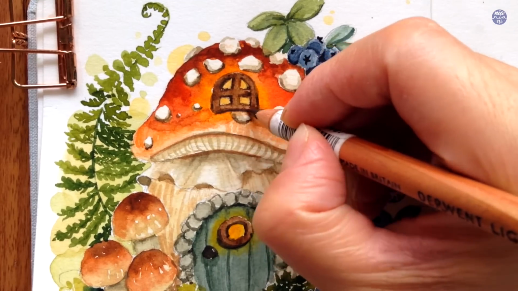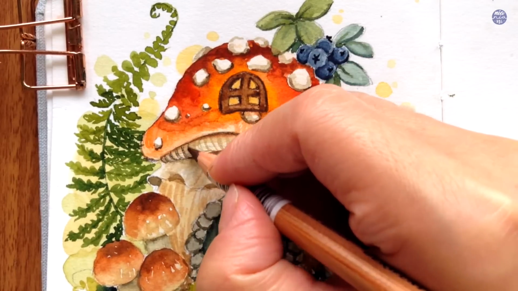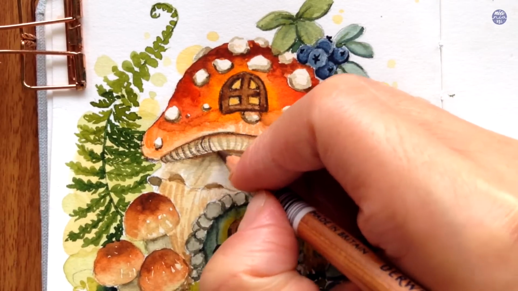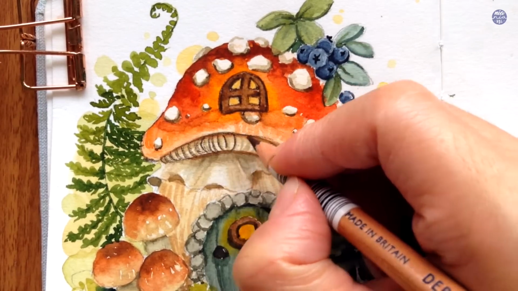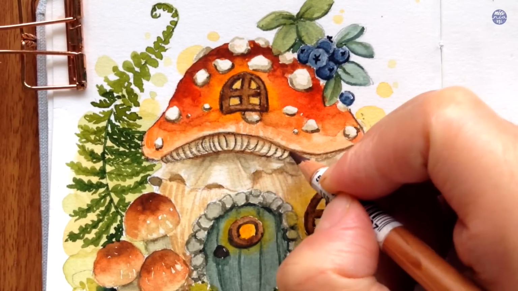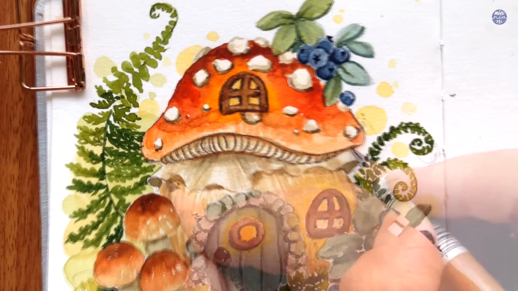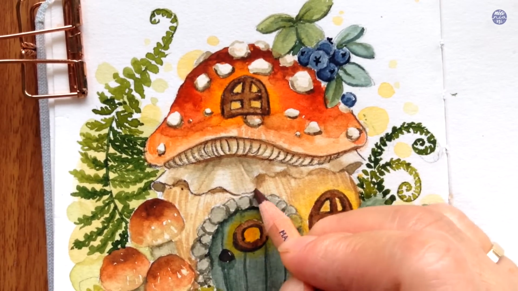Now I'm just going to outline everything and add a bit more texture to give the house a bit more character. Things like the gills, the texture of the stem and the ring, and things like that. I mentioned I used two colors for the outline, but they're quite similar actually. I think I just changed the two colors by accident.